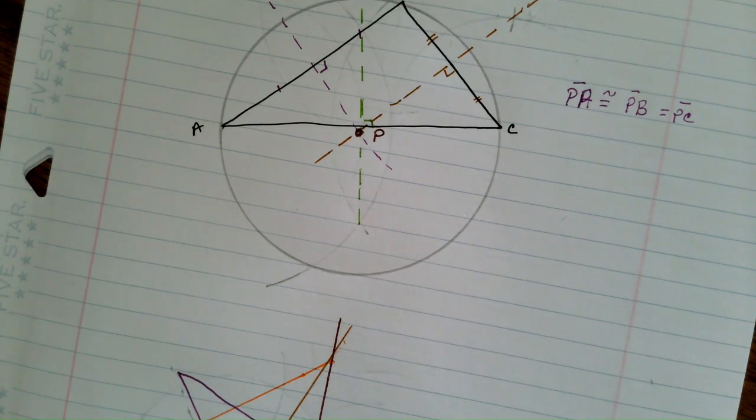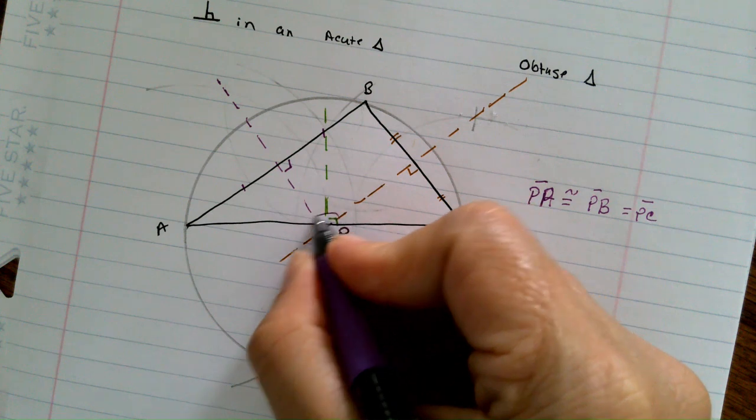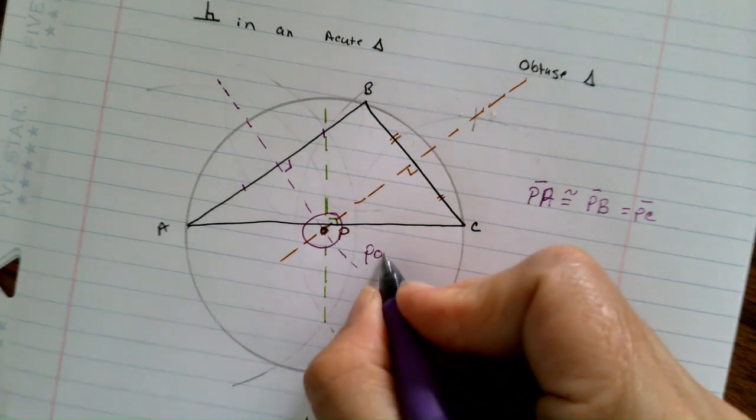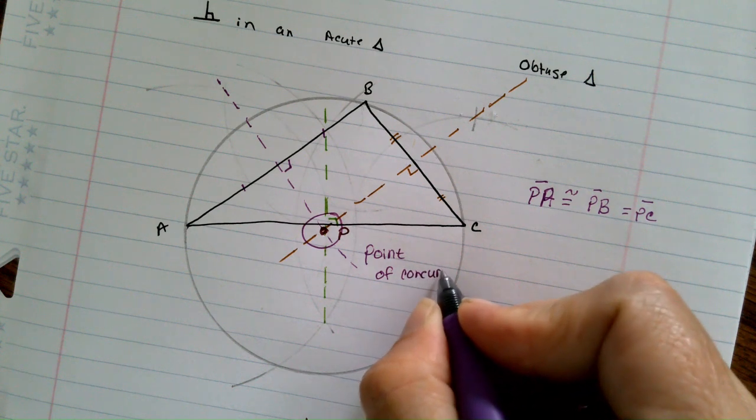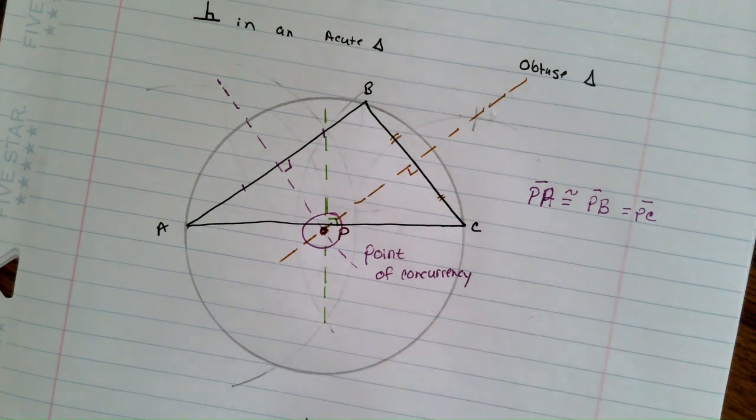Absolutely. Okay? Where these three lines meet is your point of concurrency. And every time you do the perpendicular bisectors, you should have a point of concurrency. Okay?